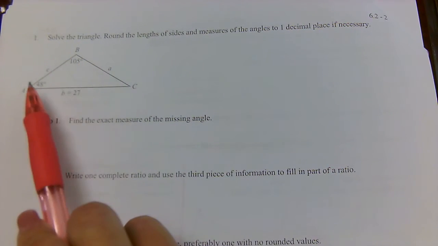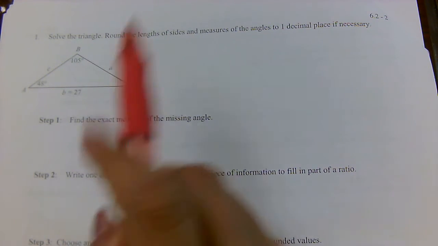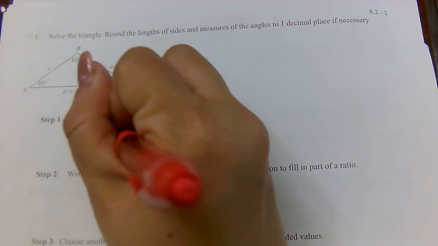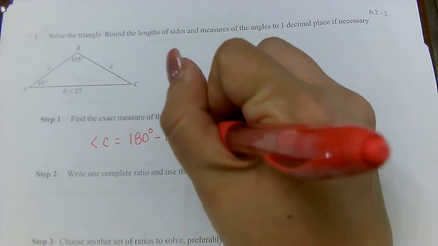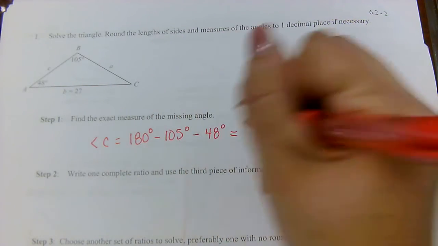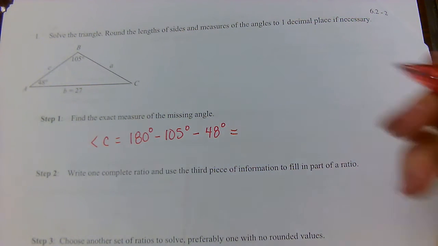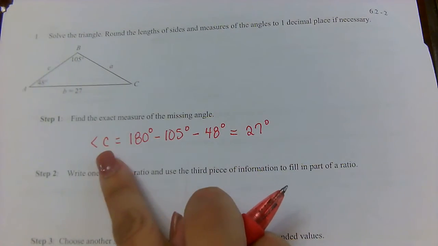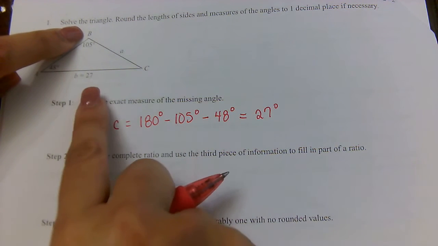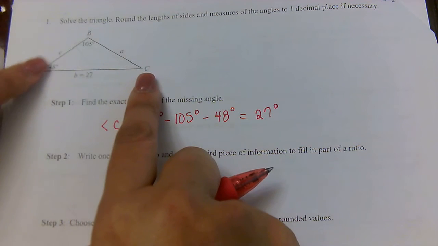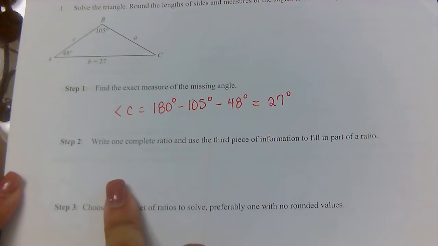Here we're given 2 angles and 1 side. It's easiest to first find the missing angle. So let's find angle C. Angle C would be equal to 180 degrees minus 105 minus 48 degrees. When you put this in the calculator, you will get 27 degrees. So that would be angle C. Now that we have one complete ratio, angle B with little b, we can find side a or side c. Start with the complete ratio first.